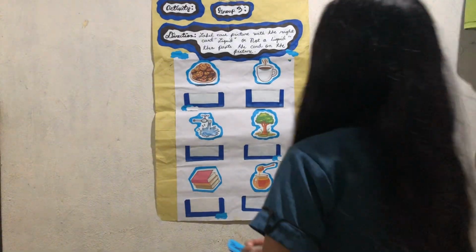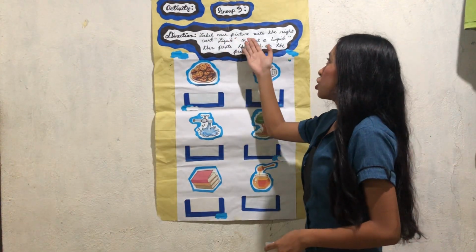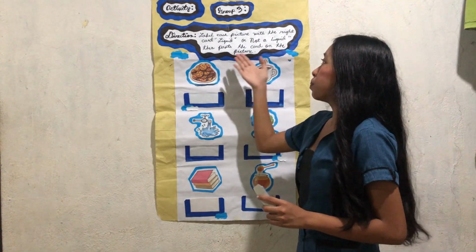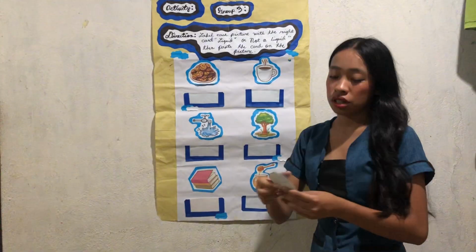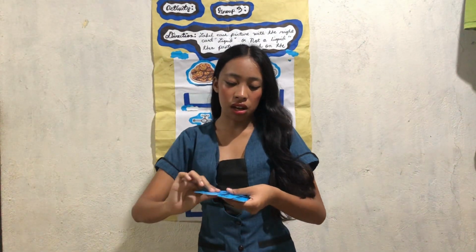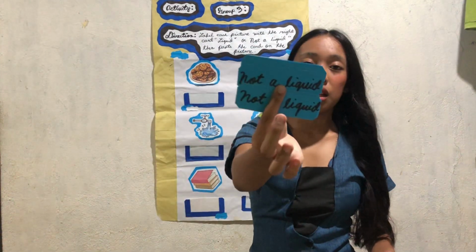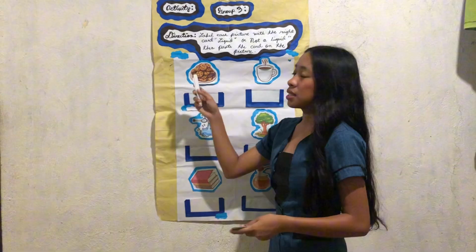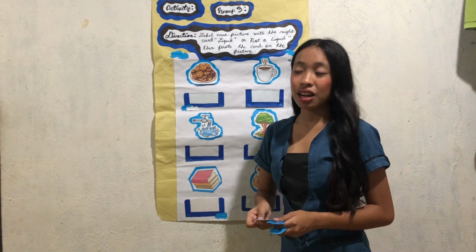Okay? And now let's go on to group 3. For group 3, direction: label each picture with the right card, liquid or not liquid. Then paste the card on the picture. I have here the cards of not a liquid and a liquid. And now let's start. Number 1, cookies. Is it a liquid or not a liquid? It is not a liquid.